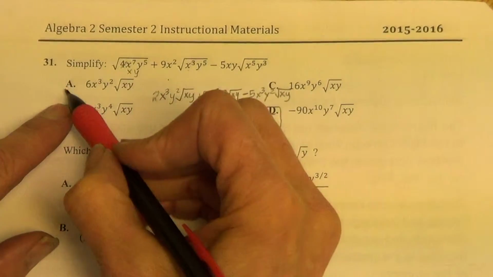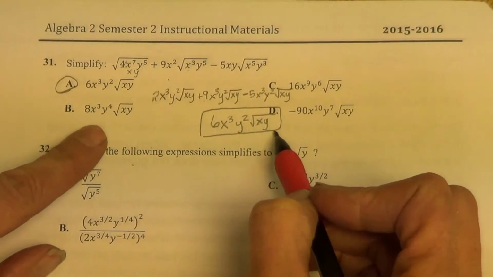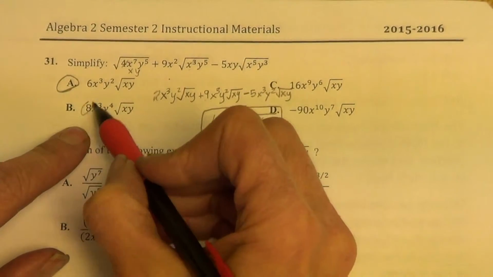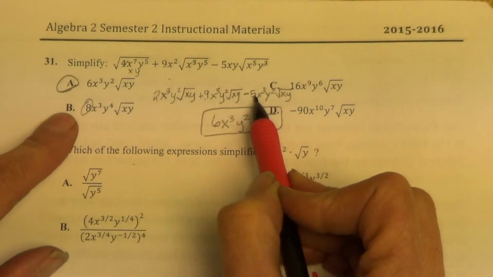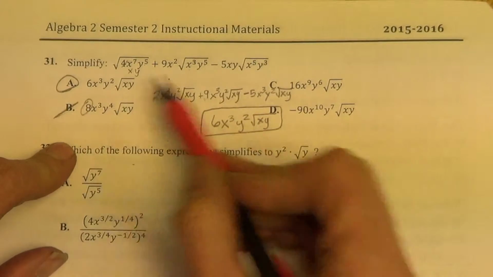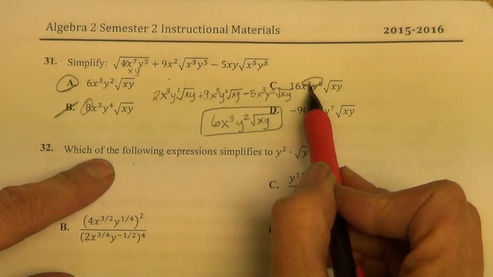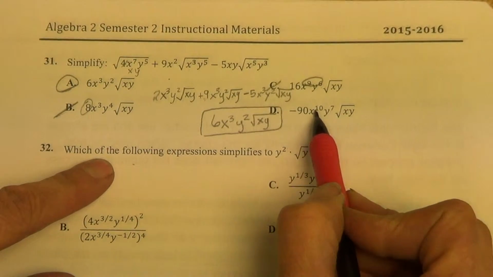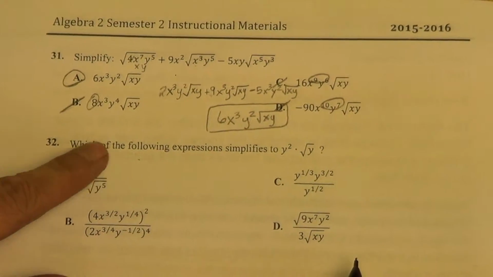This one is the correct answer. This one, the only thing wrong with it was 8. 2 plus 9 is 11. Minus 5 is 6, so we make sure that that's correct. This one, we've got exponents off there, and exponents off here. Now the numbers are as well, but I'm just looking at the obvious there.